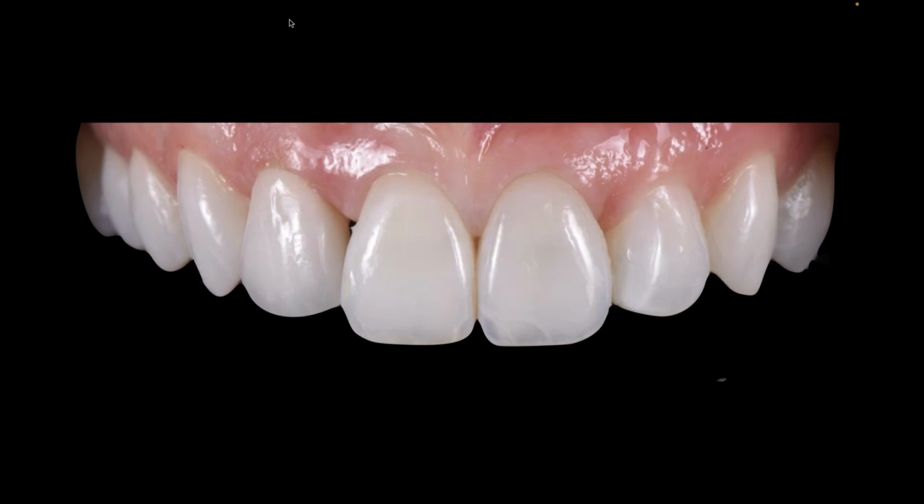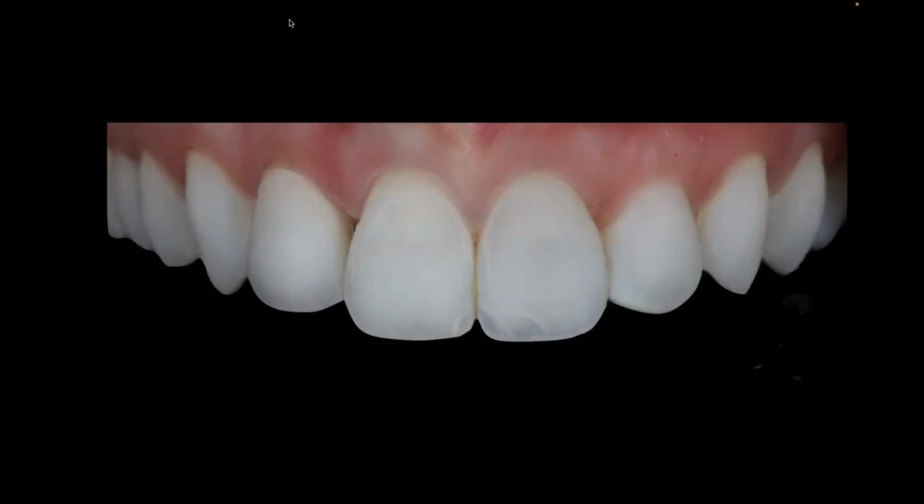Pretty close. I wouldn't say it's perfect, but close enough. And then you'll notice on the polarized, it actually looks a hair brighter, but again, pretty close. I don't know if it was cemented at this point. So this is where it's really more challenging, right?